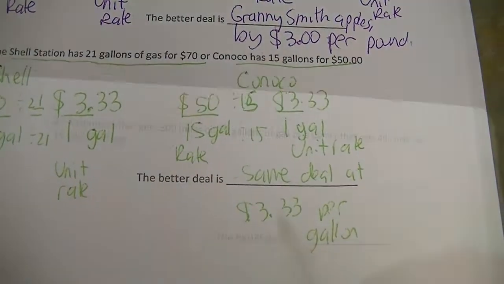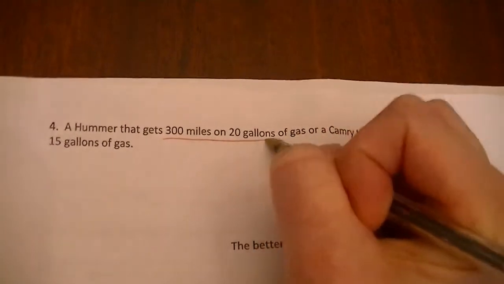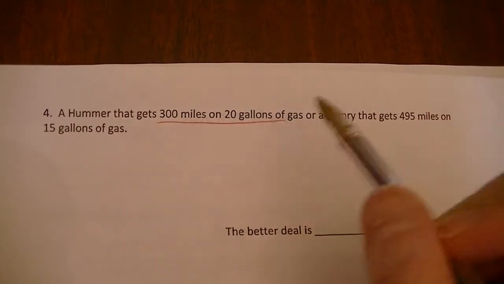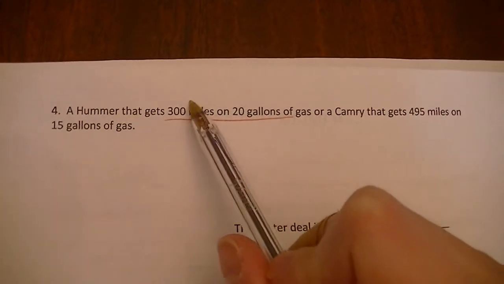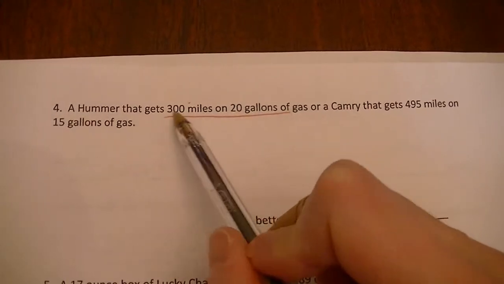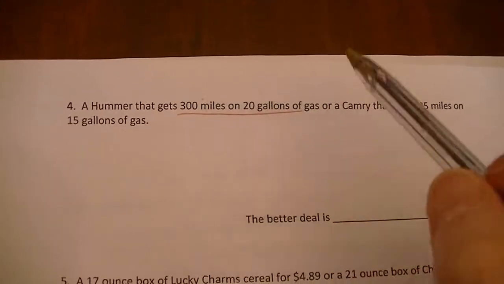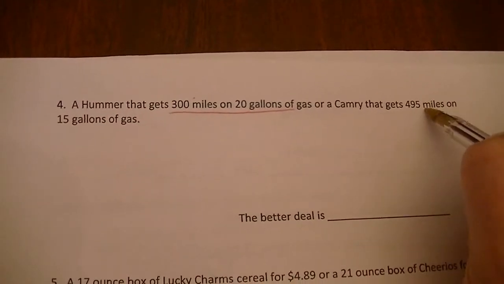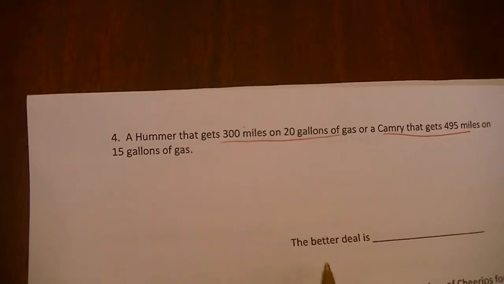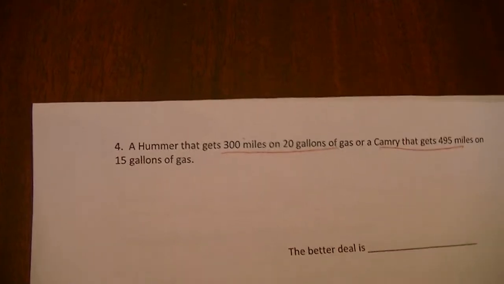Okay, a Hummer that gets 300 miles on 20 gallons of gas versus a Camry that gets 495 miles on 15 gallons of gas. So what this means is the Hummer in the story would be able to travel 300 miles on 20 gallons of gas, compared to a Camry that would be able to travel 495 miles on 15 gallons of gas. So which one would be the better deal? Which one could you travel more miles per gallon with?